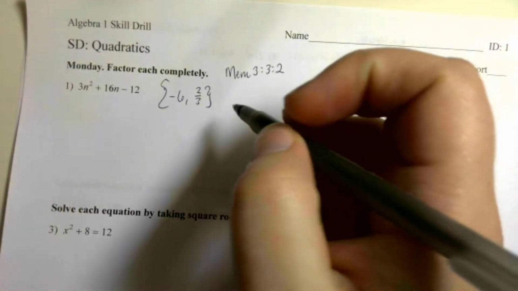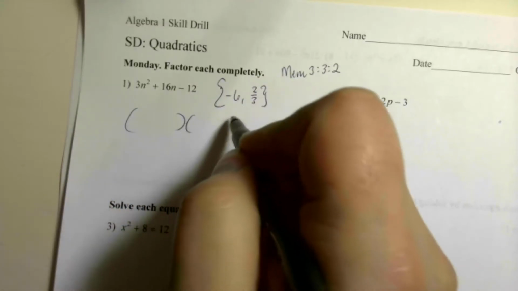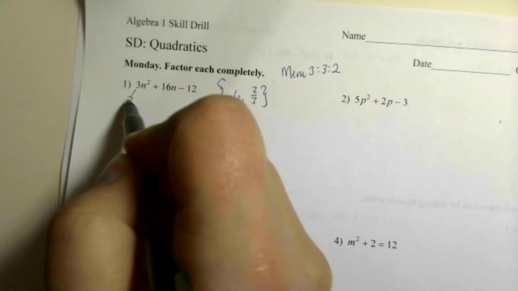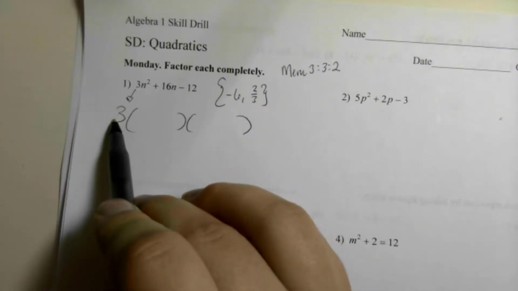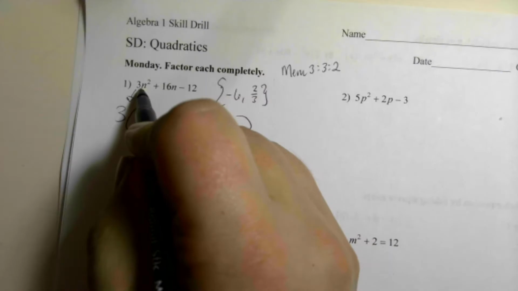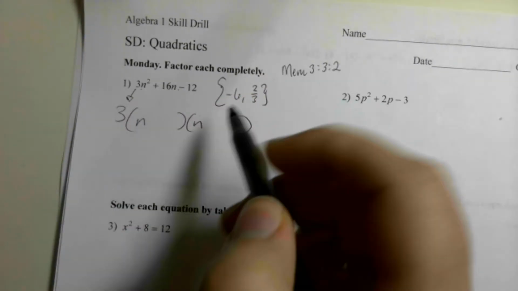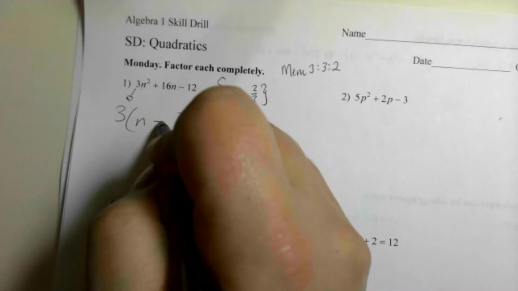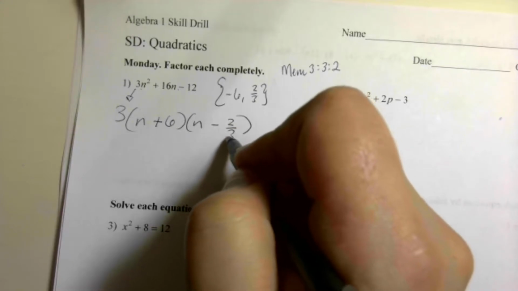The next thing we're going to do is set up our parentheses, and we're going to remember to bring this 3 out front. Whatever your lead coefficient is comes in front. Then we're going to take our letter and it goes in front. And we flip the signs. So instead of a minus, it's plus. Instead of a plus, it's a minus.